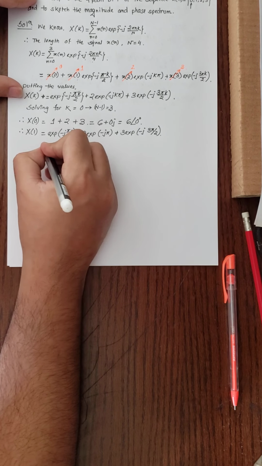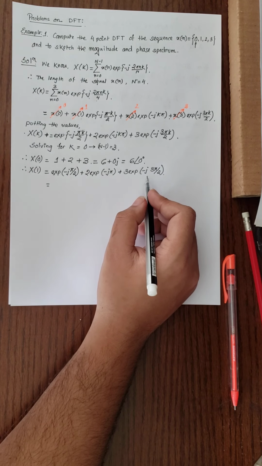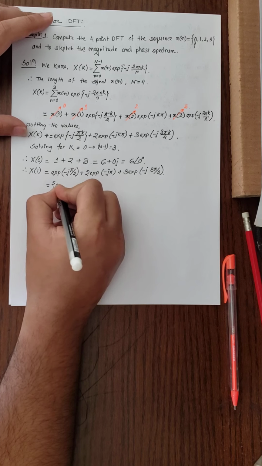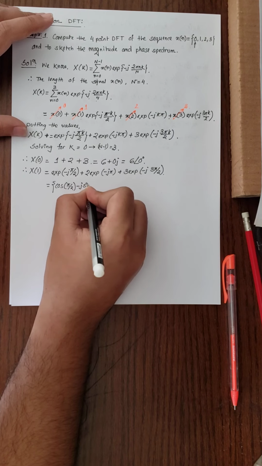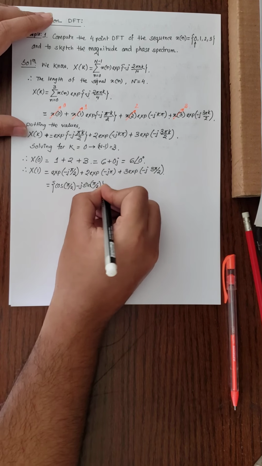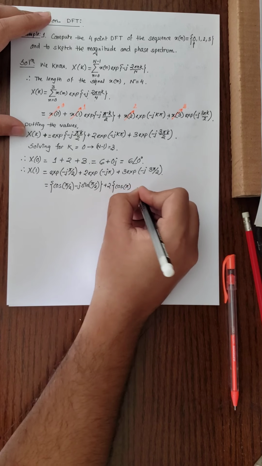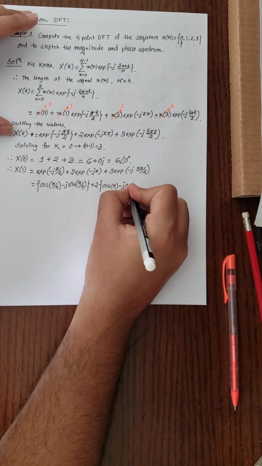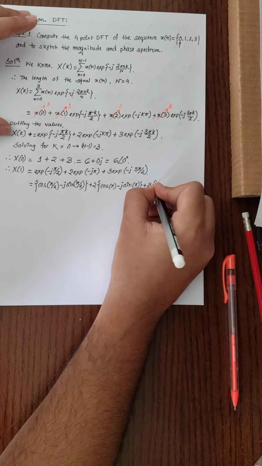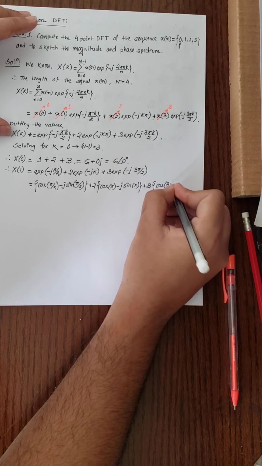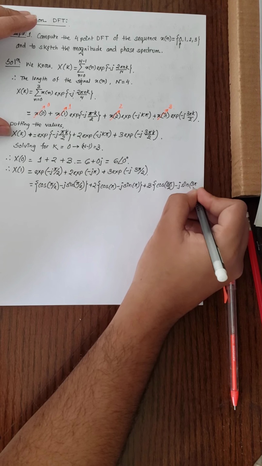Now expanding these terms using Euler's relation, we get cosine of pi by 2 minus j sine of pi by 2, plus 2 times cosine of pi minus j sine of pi, plus 3 times cosine of 3 pi by 2 minus j sine of 3 pi over 2.